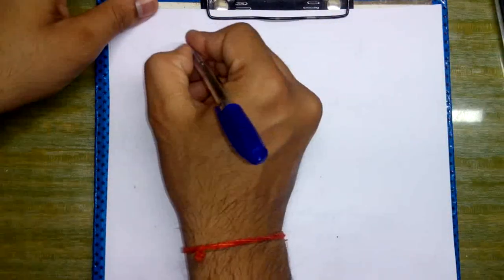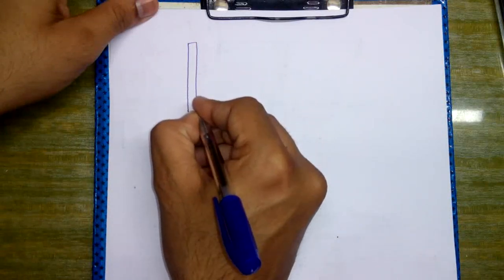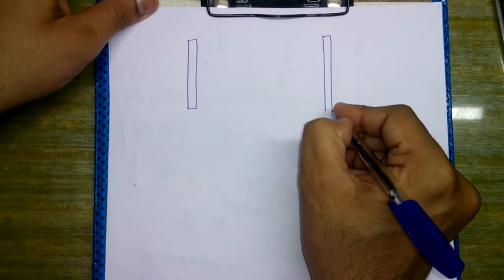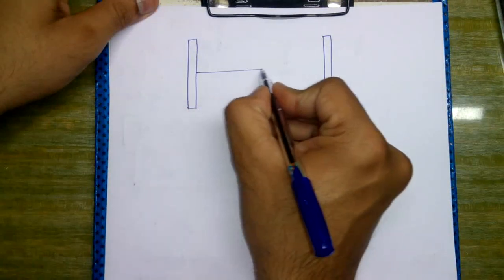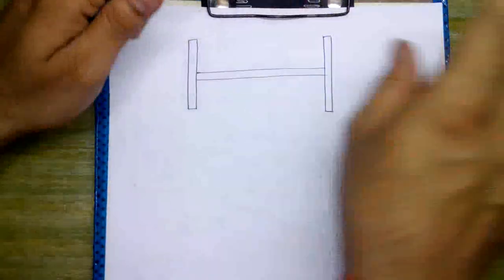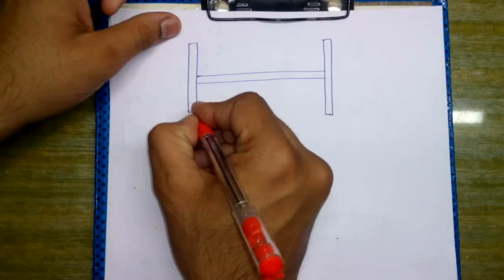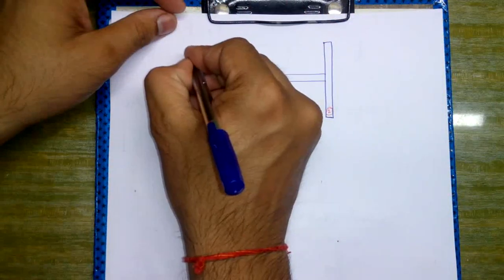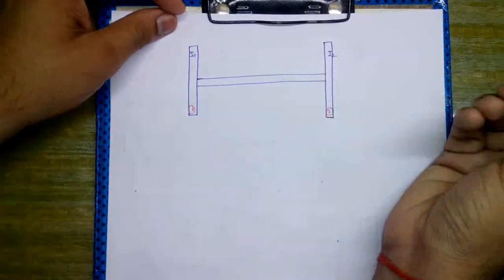Okay, so in the two rotor system, for example, we are having one rotor here and the other rotor is like this. Okay, such that they are connected by a shaft. This rotor is rotor number 1, this is corresponding to rotor number 2. This is having inertia I1, this is having inertia I2.